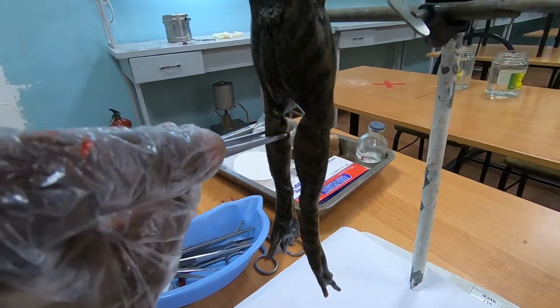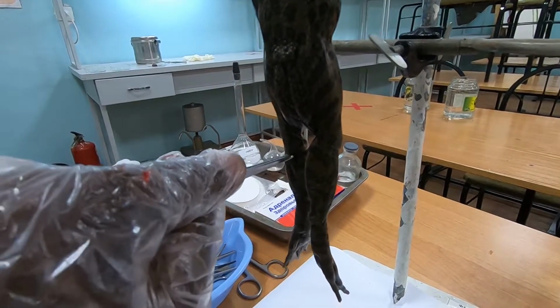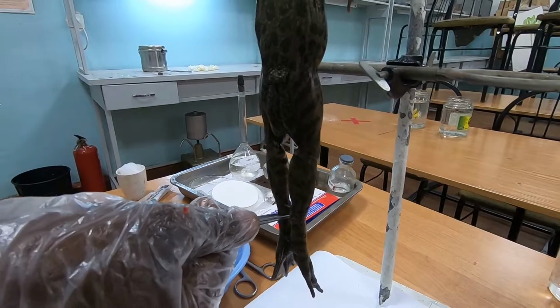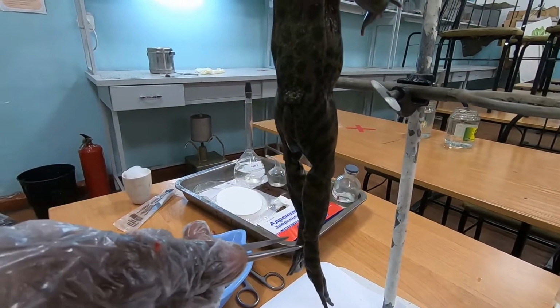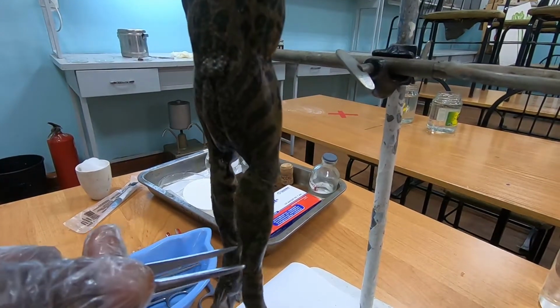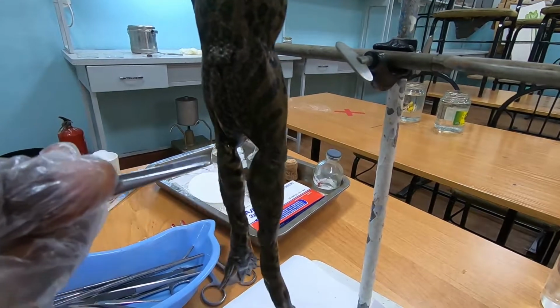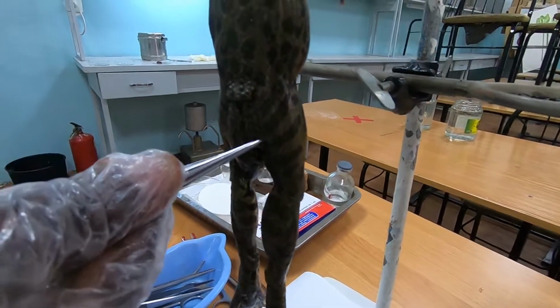Okay, let's try the muscles. It happened just a little. The frog is still in a shocking condition, shocking phase.